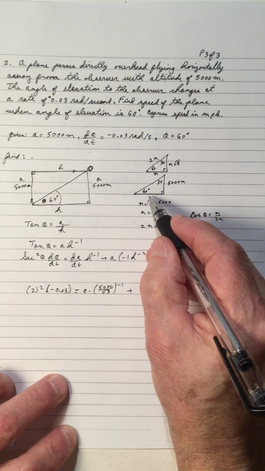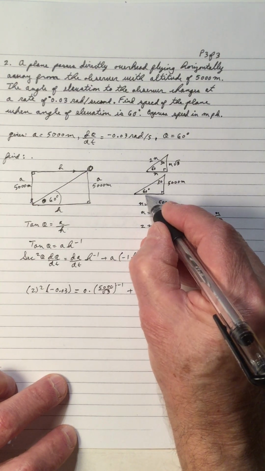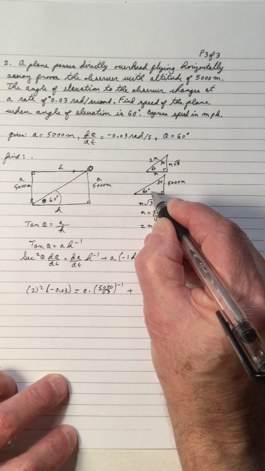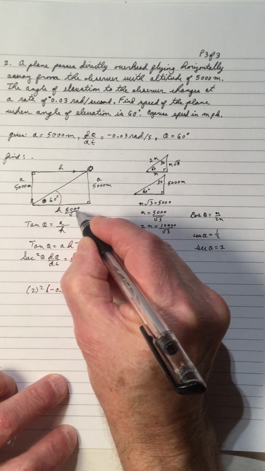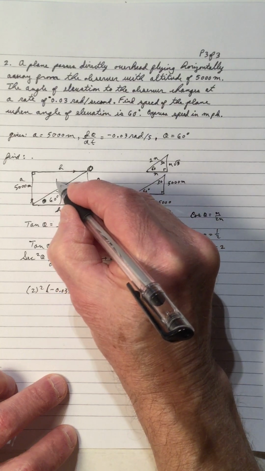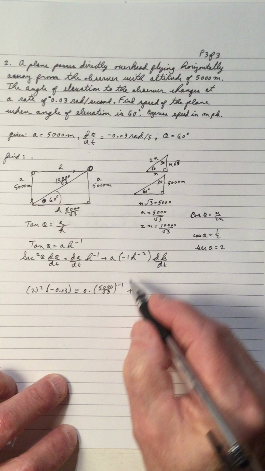So h is n, so just put that in here. So that's 5,000 divided by root 3, and this one is 10,000 divided by root 3.